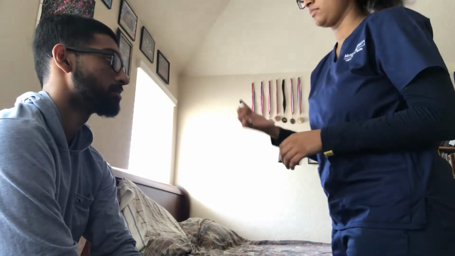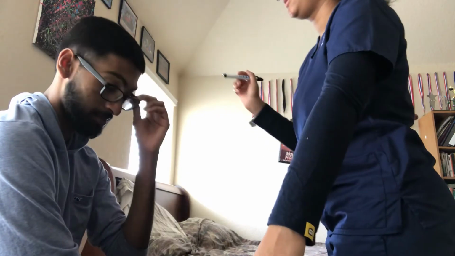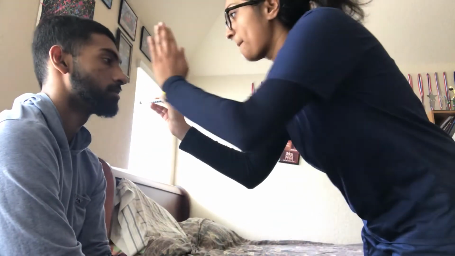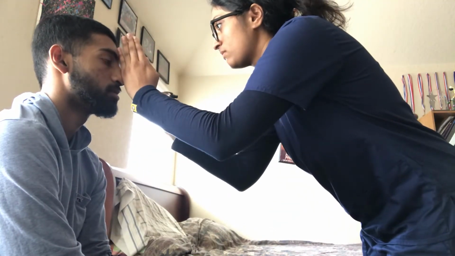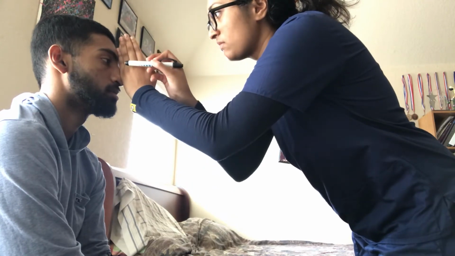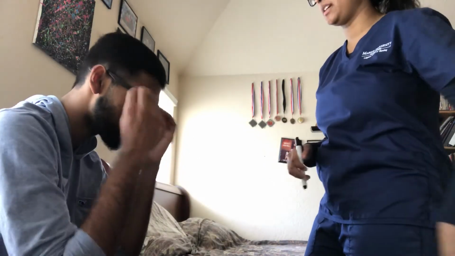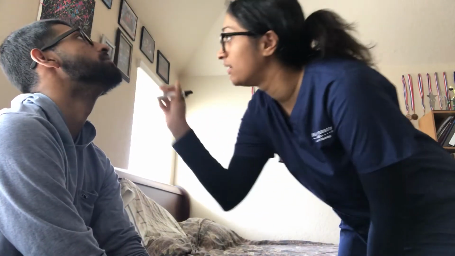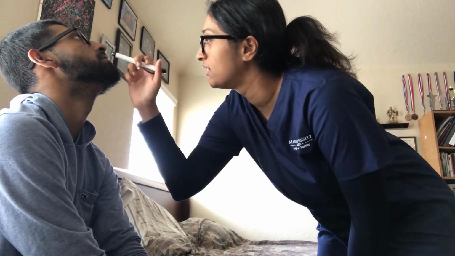So I'm going to look at your eyes. If you can take off your glasses for me. So pupils are equal, round, reactive to light, and accommodate consensually. You can put your glasses back on. Next, we'll be checking the nose. If you could please tilt your head back, and I can see inside. So mucous membranes are pink and moist.